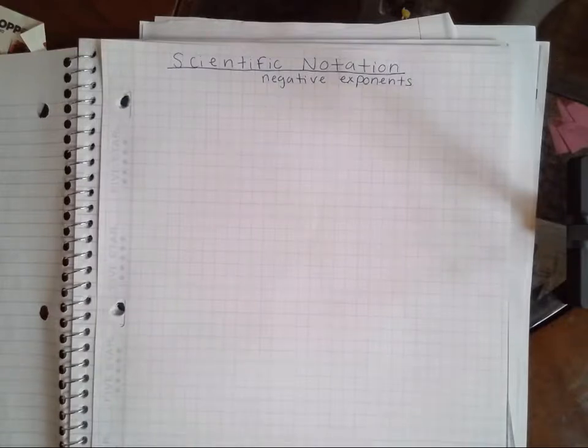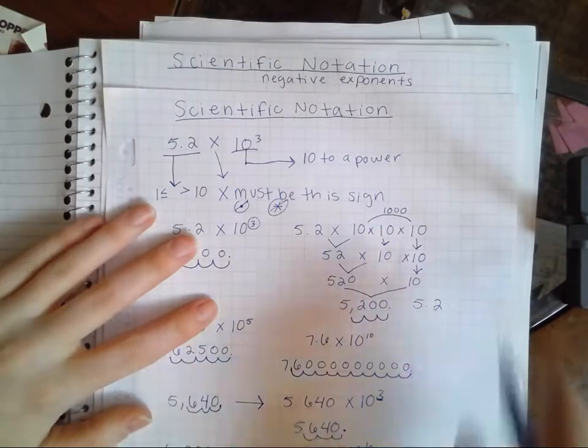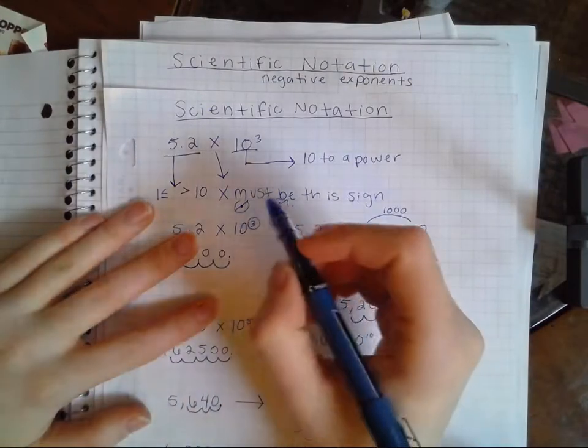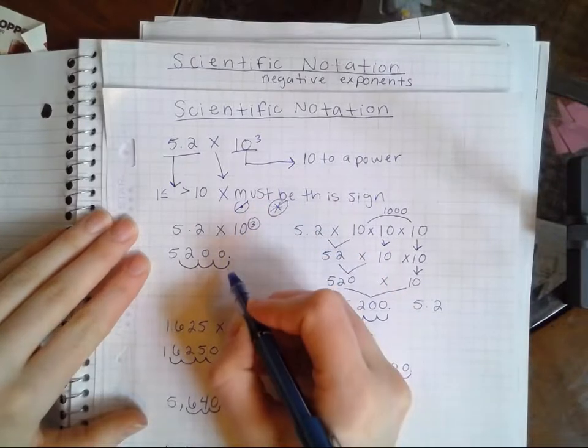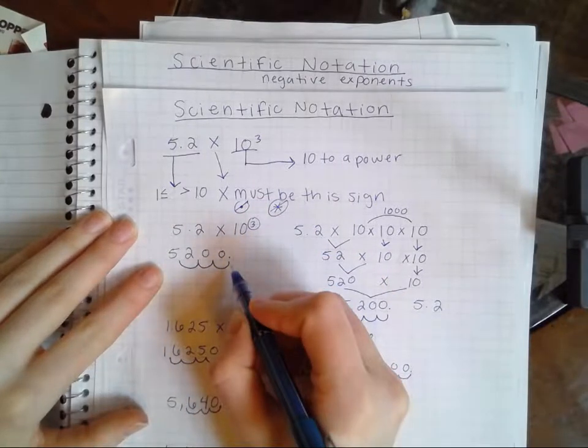Okay, so in the last video, we did scientific notation with positive exponents. That looked something like this, right? We learned that the exponent determines where the decimal moves to. The decimal point is going to move to the right 3 times.